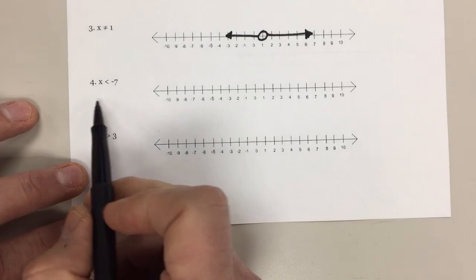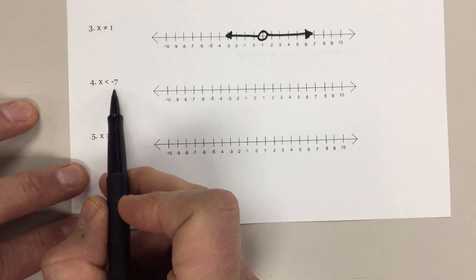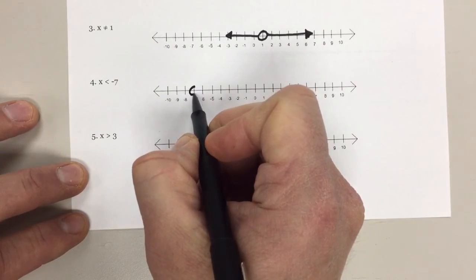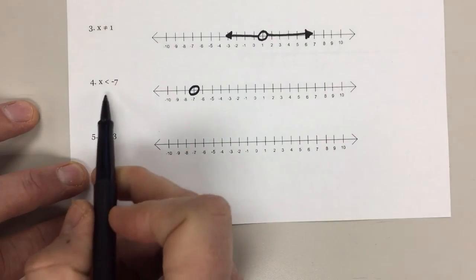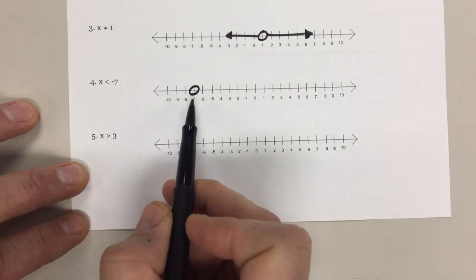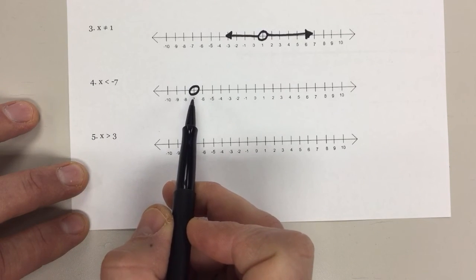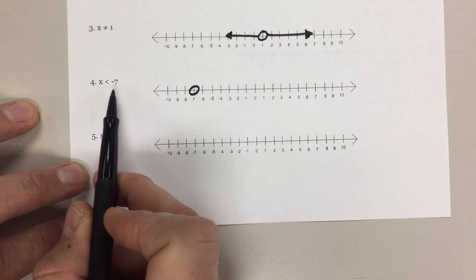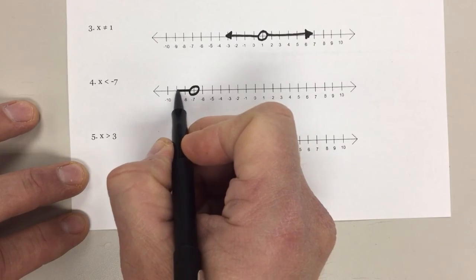Example 4, we have x is less than -7. Again, we start with a circle at -7. This expression does not contain an equal sign, so we do not fill in the circle. We leave it open. Then we want numbers that are less than -7 as our answer, so our arrow goes left.